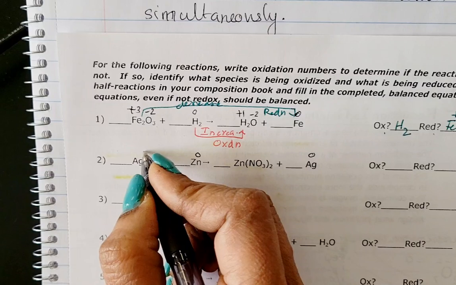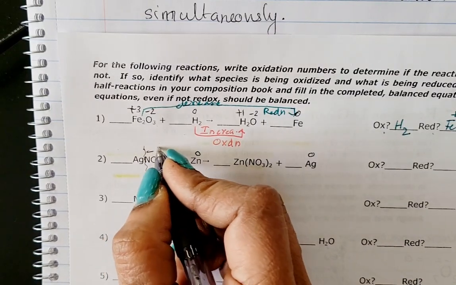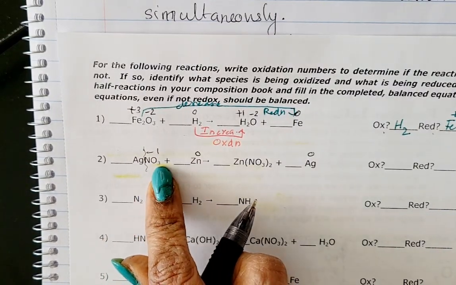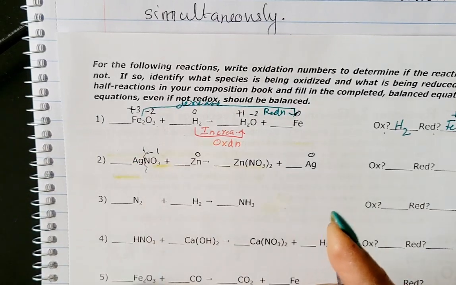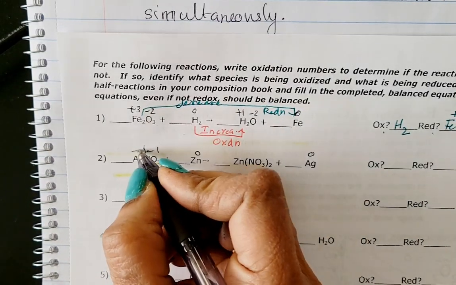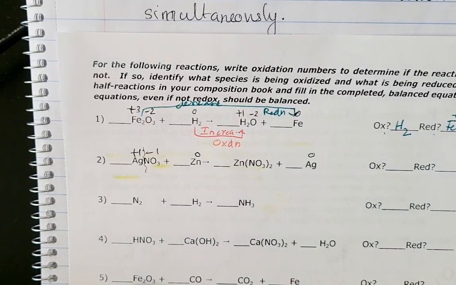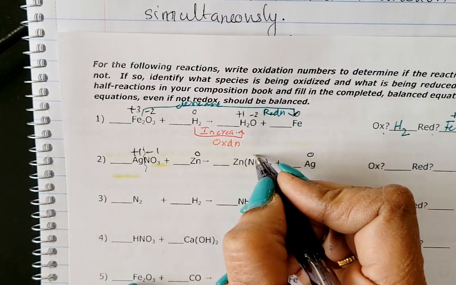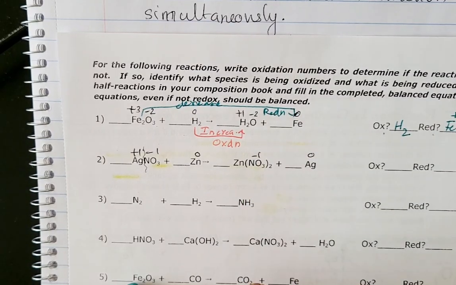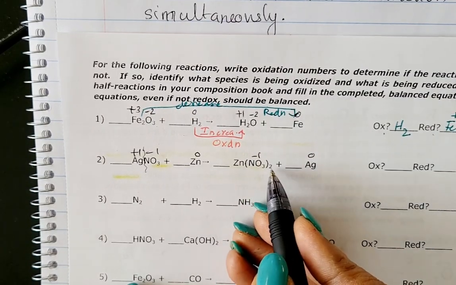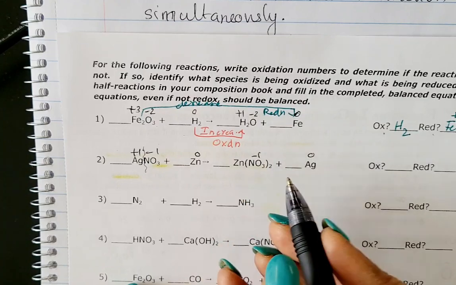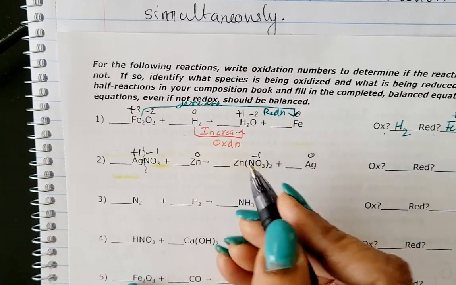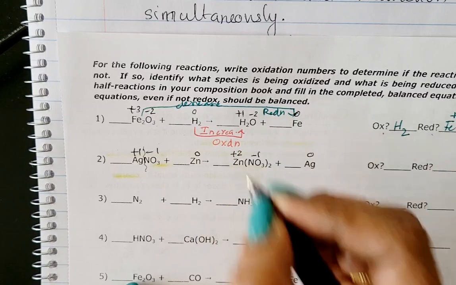Okay, now nitrate is minus 1. There is only one nitrate. So what will be Ag? Plus 1 because the total charge must be equal to 0. Same strategy. Nitrate is minus 1. How many nitrate here? So total negative charge is minus 2. So this will be what? Plus 2.